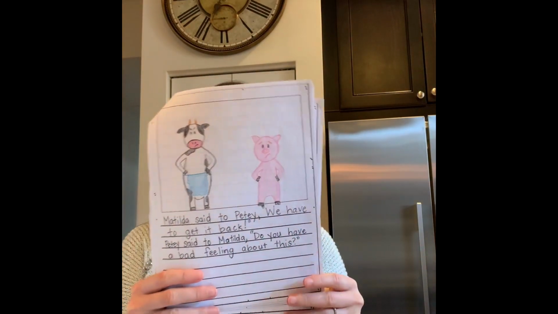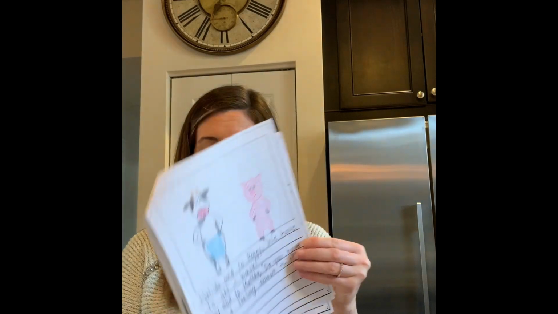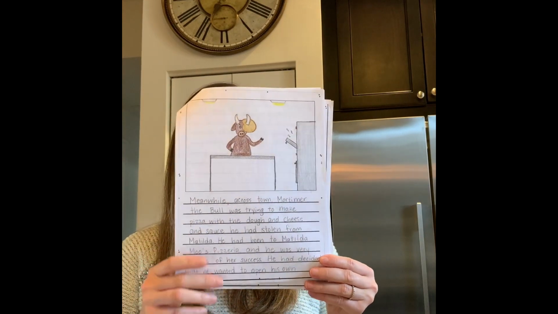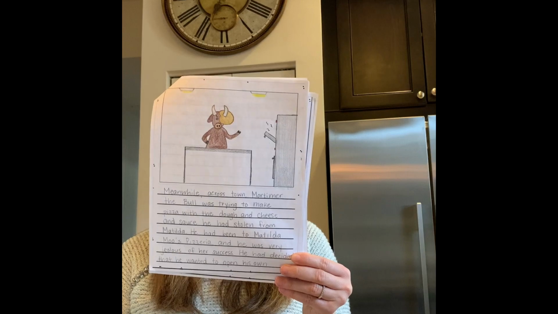So after the problem happened in my story, I have a whole page about Petey and Matilda saying, I have a bad feeling about this, right? And then I have a page about Mortimer and the ways that he's kind of being the bad guy in the story.